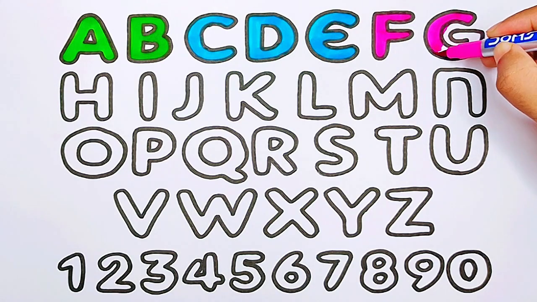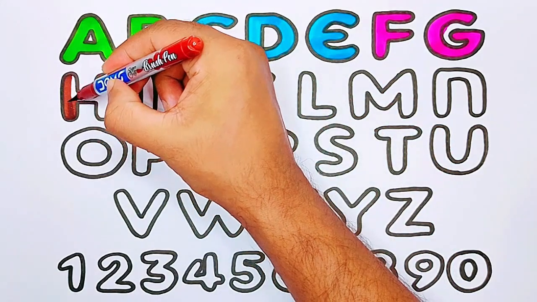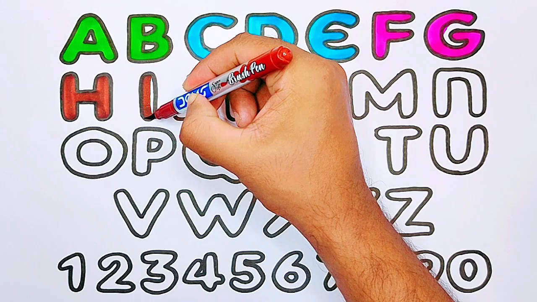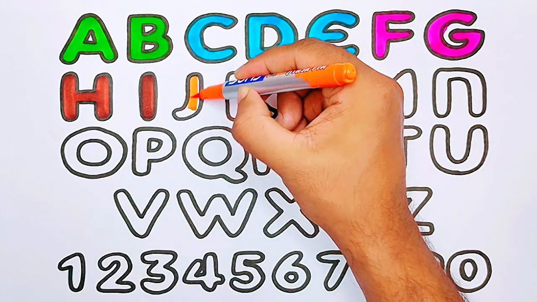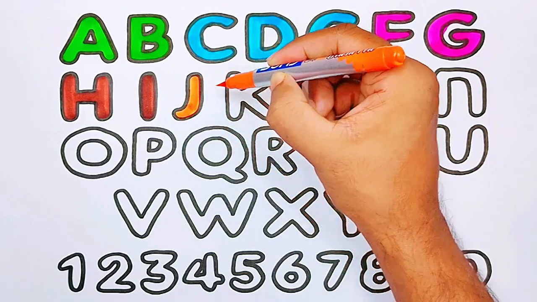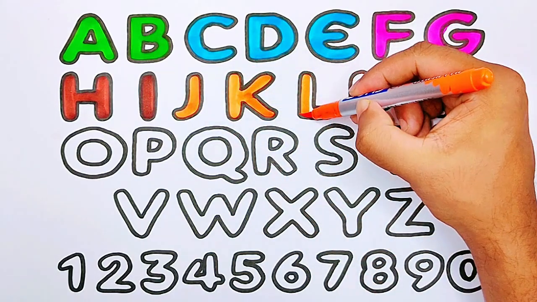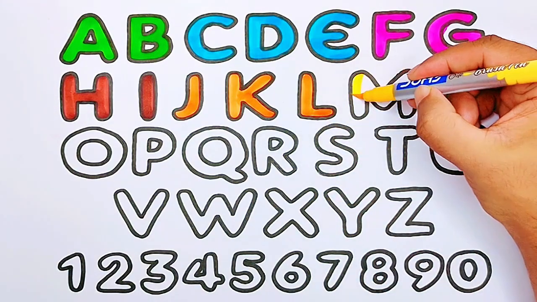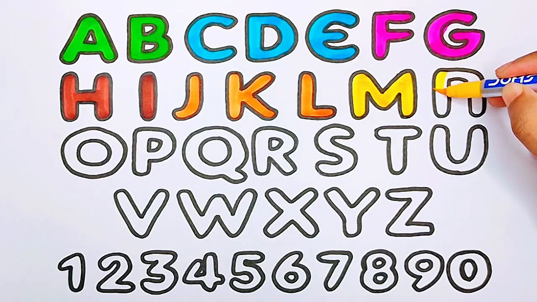G for garden. Brown color. H for hand. I for iron. Orange color. J for jar. K for kangaroo. L for ladybug. Yellow color. M for mango. N for net.